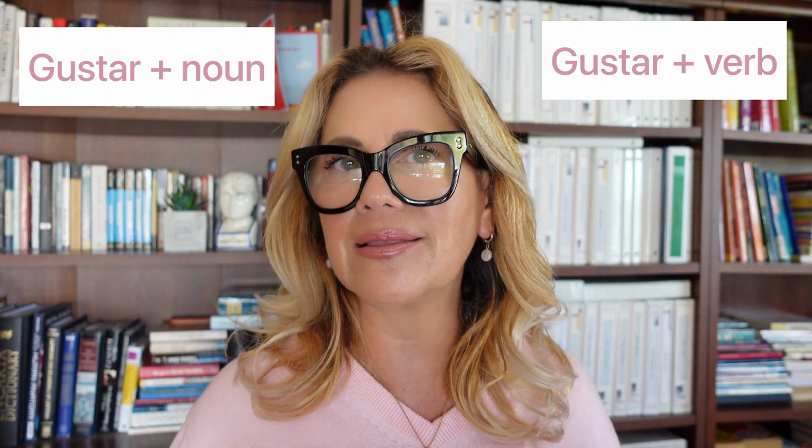Got this? You can also practice that. You can download the PDF file free on my website and practice verbs like gustar. Gustar plus a noun and gustar plus an infinitive verb, which is the second part of this grammar. Gustar is also used with another infinitive verb, a verb that is not conjugated, to say what you like or what you don't like doing.